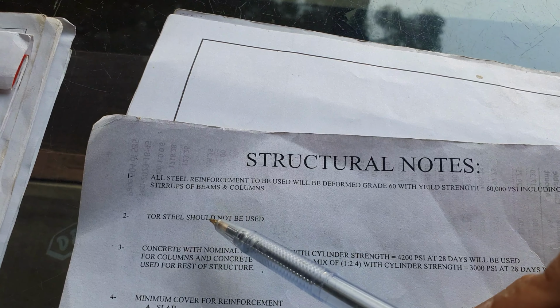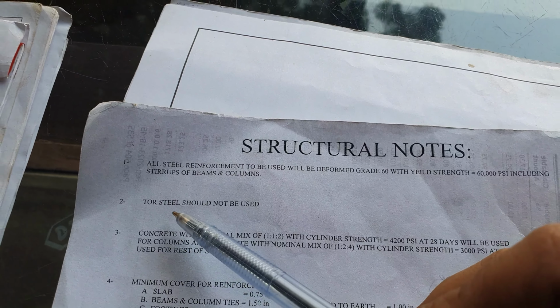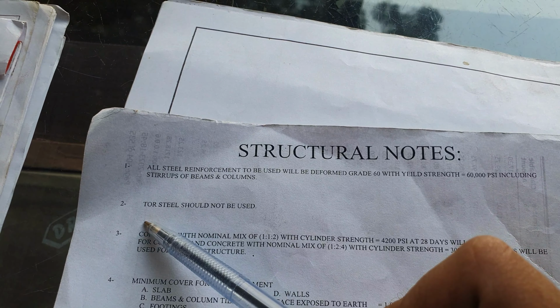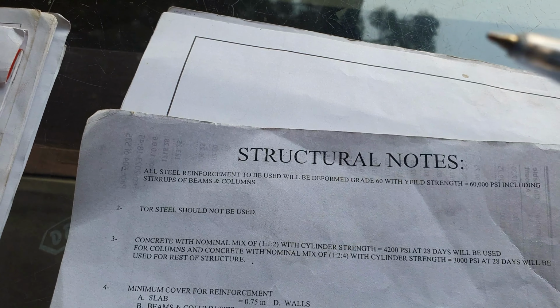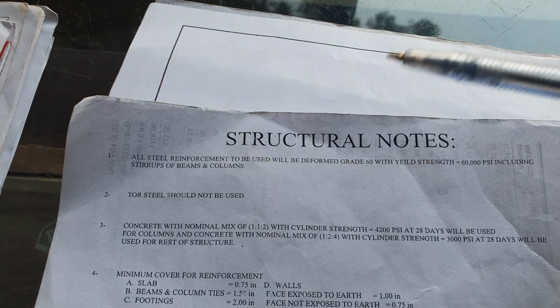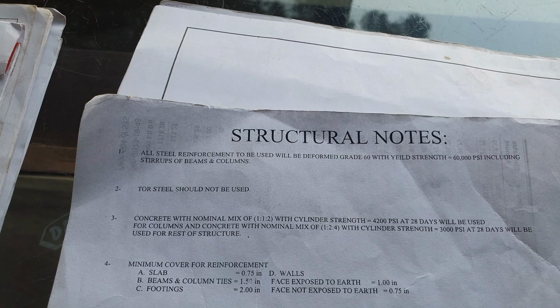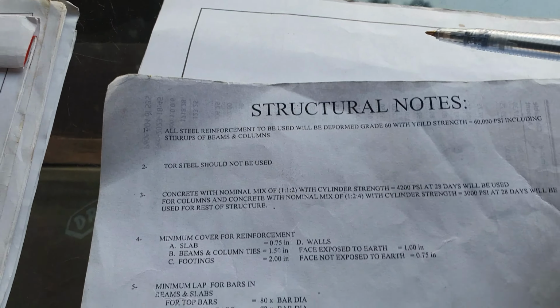At the second point, twisted steels and the steels which have cracks and different types of issues should not be used. That's a very basic point.